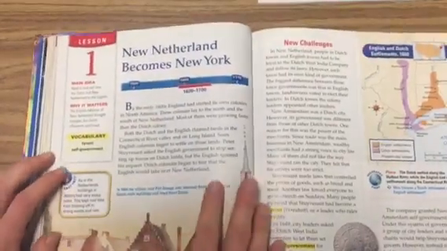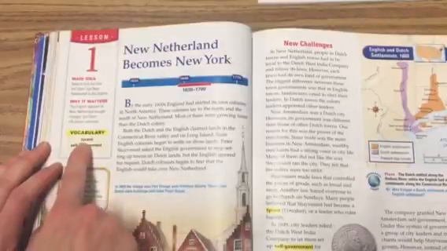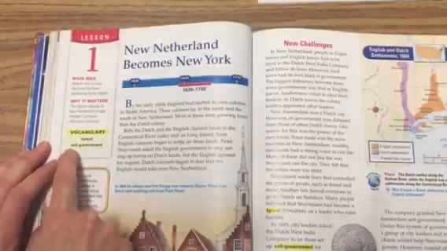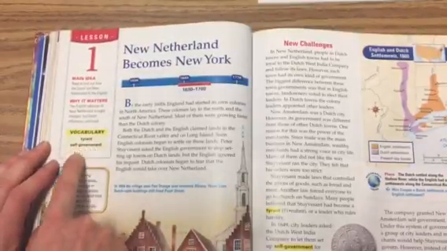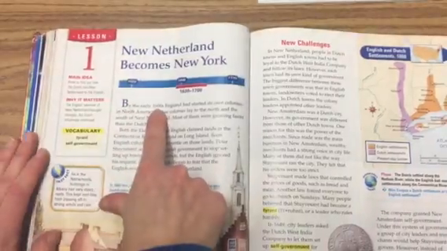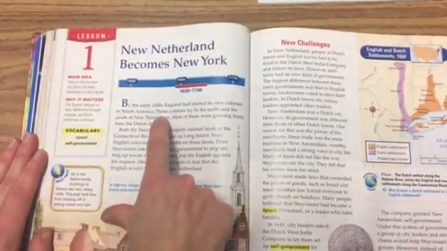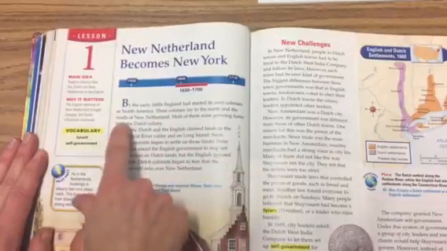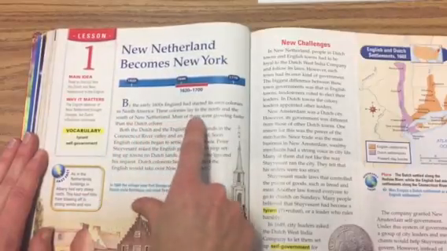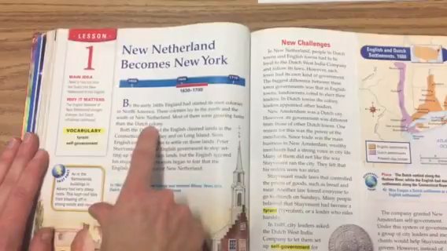Here we go. We're going to focus on two key words. One is tyrant and one is self-government. By the early 1600s, England had started its own colonies in North America. These colonies lay to the north and south of New Netherland. Most of them were growing faster than the Dutch colony.